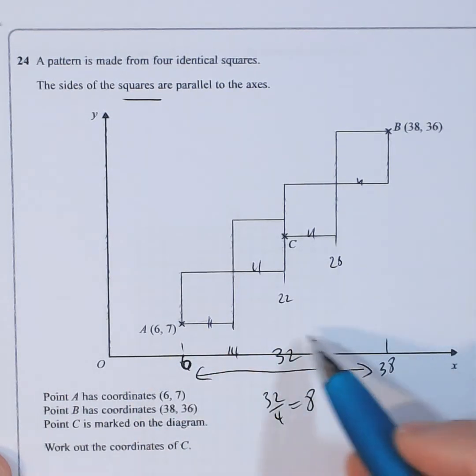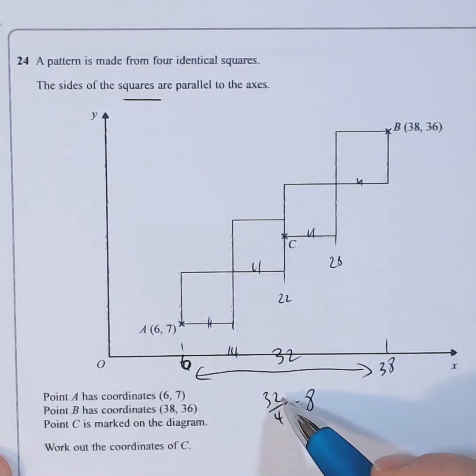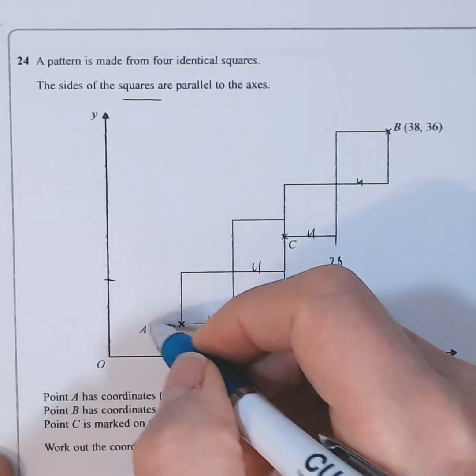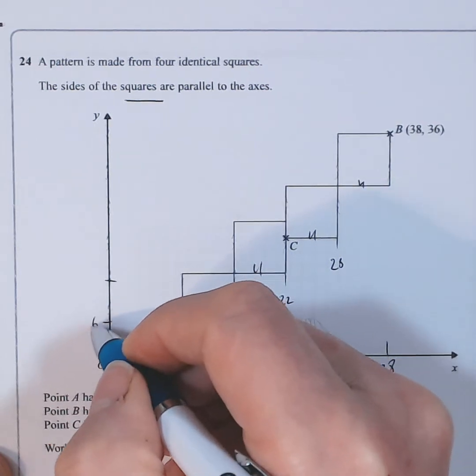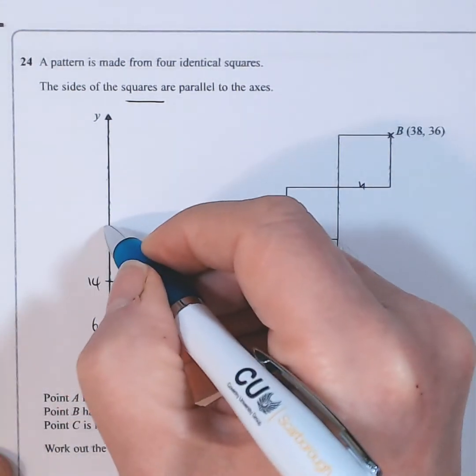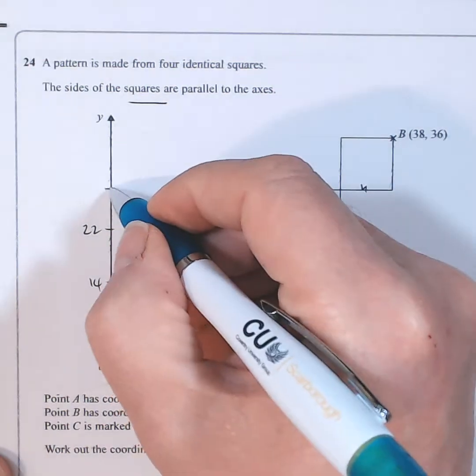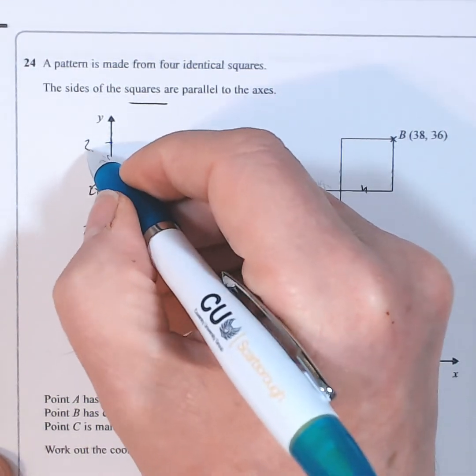So that's the horizontal. And because we know it's a square, then each of these have gone up 8. So we know this goes from 6 to 14 to 22 to 28 to 36.